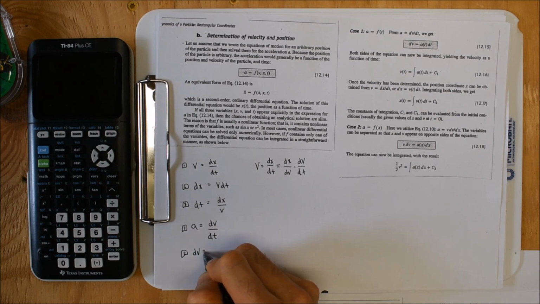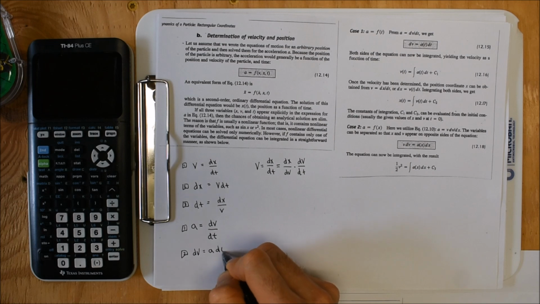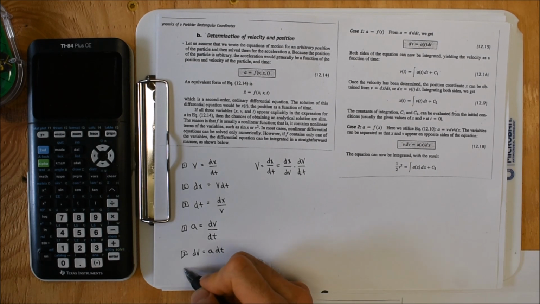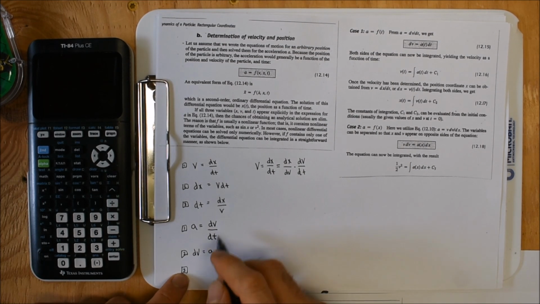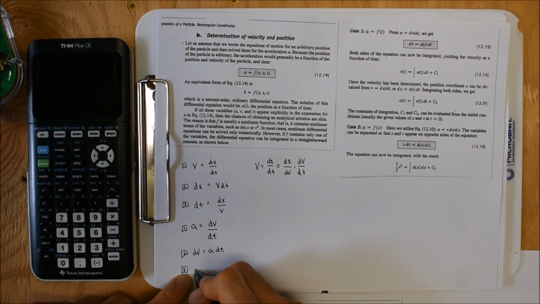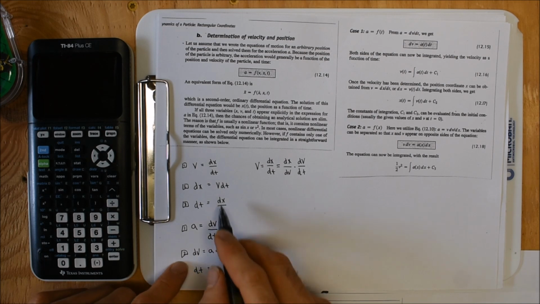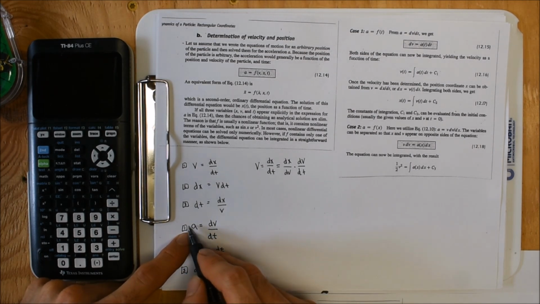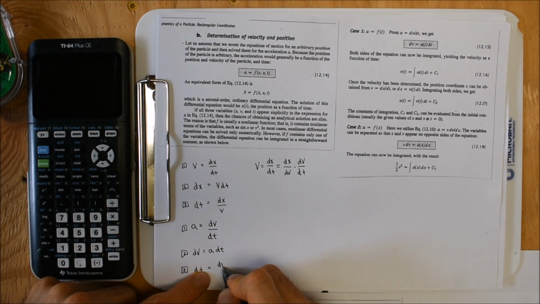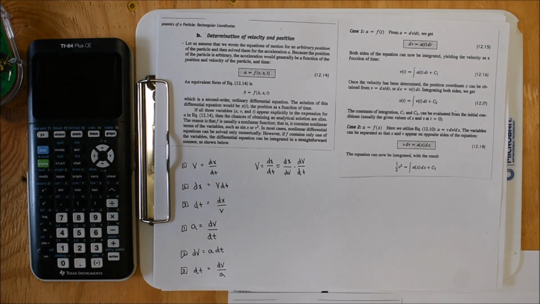Change in velocity is equal to acceleration times change in time. Okay, fair enough. And we're going to see if any of these make sense. And then we can solve for change in time. Change in time is equal to, back here, upstairs, downstairs, change in velocity divided by acceleration.